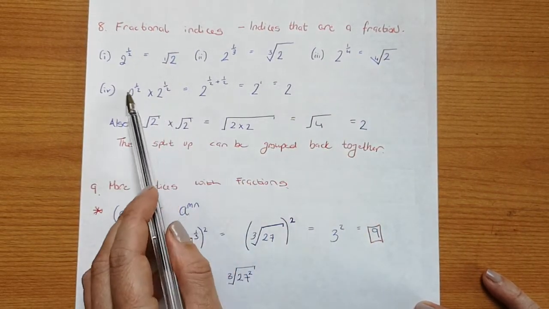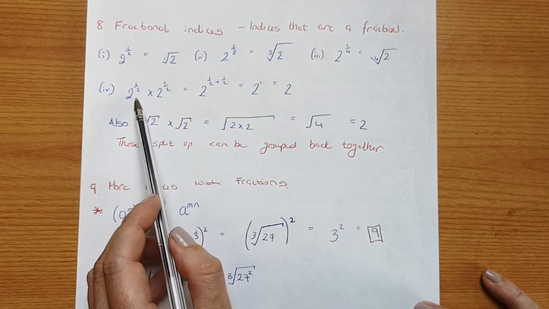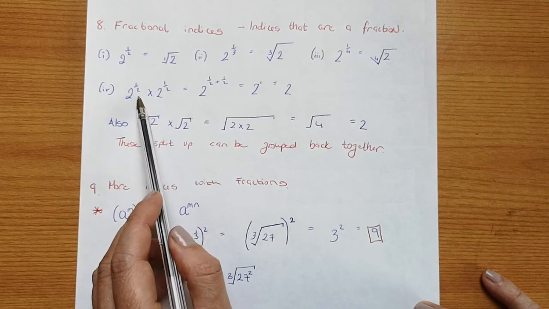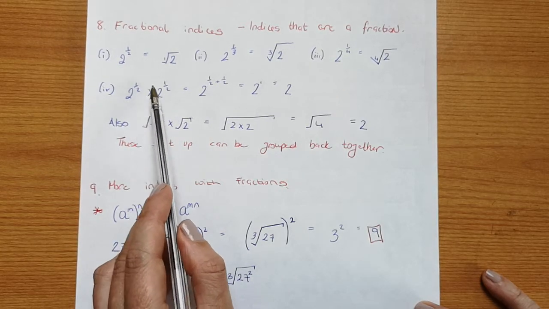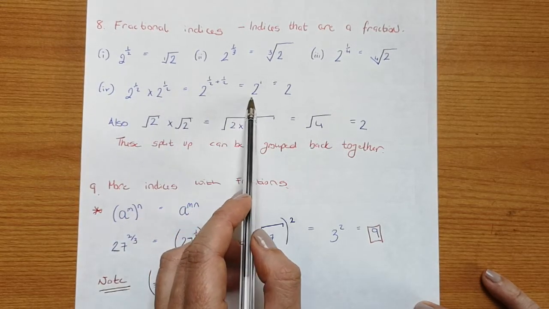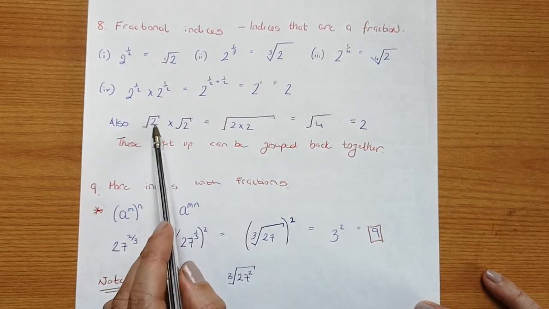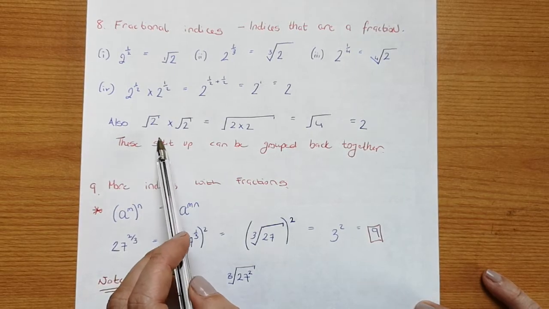If you're asked to work out indices with fractions, 2 to the power of a half multiplied by 2 to the power of a half is equal to, well, if we're multiplying and our bases are the same, we add our indices. A half plus a half is 1, so 2 to the power of 1, which is really 2. If you're getting them in square root form, this is a handy thing to know.